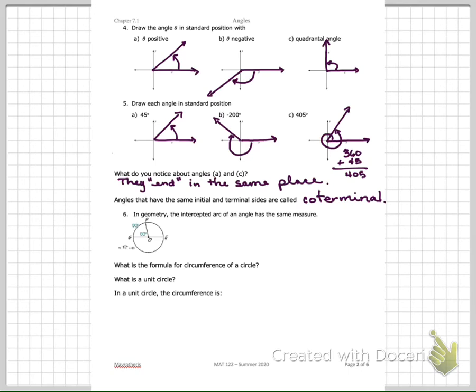From the center to a point on the circle, that's our radius. And that's the distance from the center. The center is always fixed. So that's the distance from the center to any point on the circle.